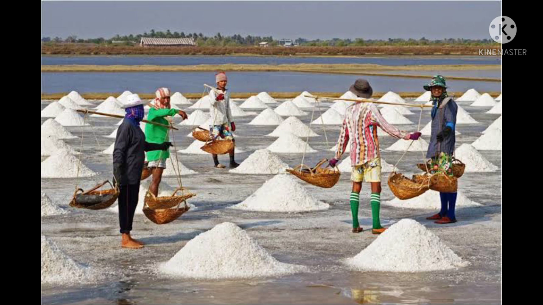Children, today we learned pure and mixture substances, need for separation, methods of separation. There are many methods: hand picking, winnowing, sieving, sedimentation, decantation, filtration, magnetic separation, and evaporation. With this, I conclude this lesson.